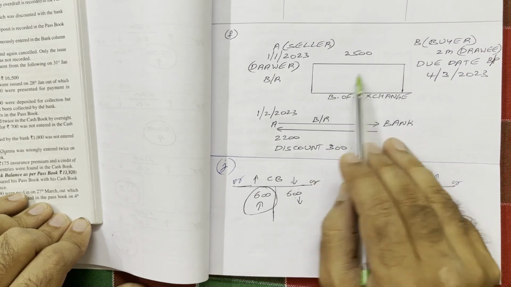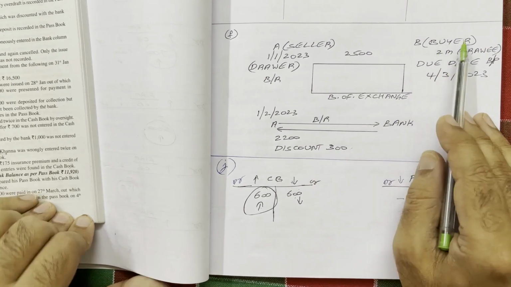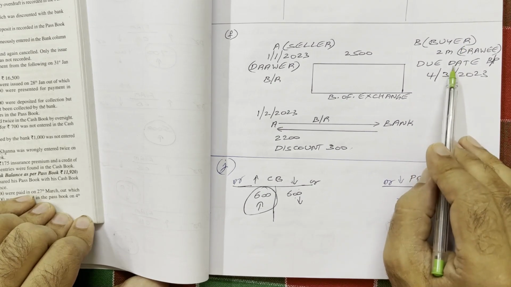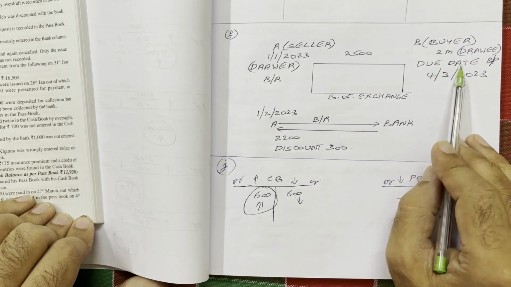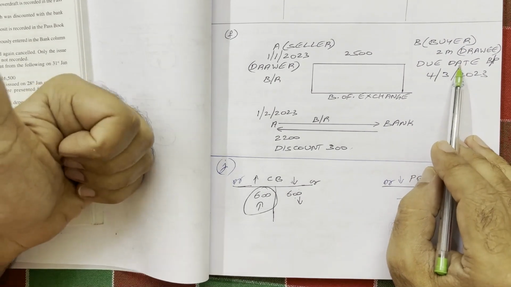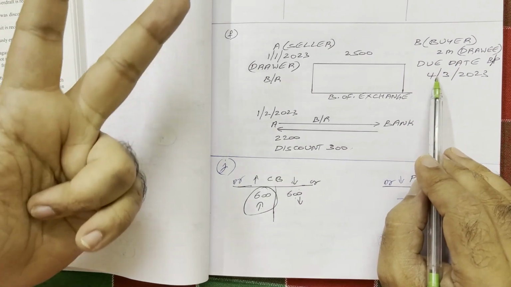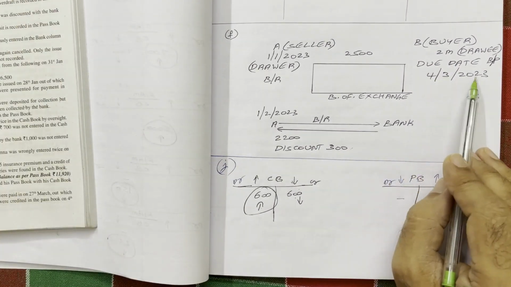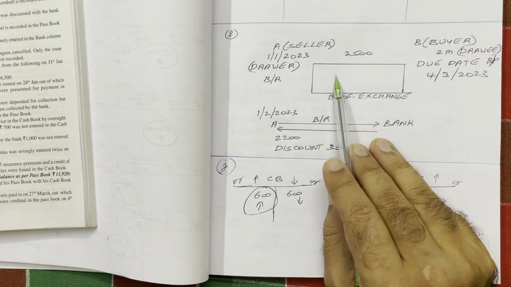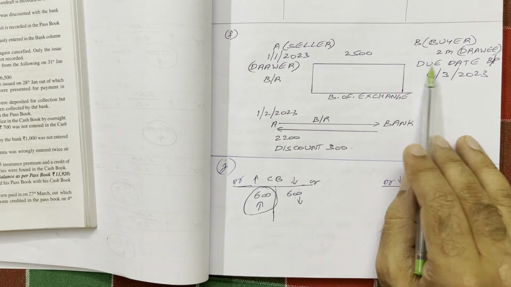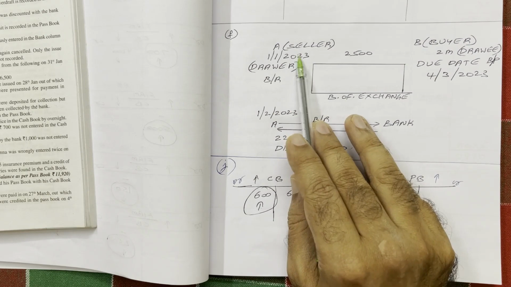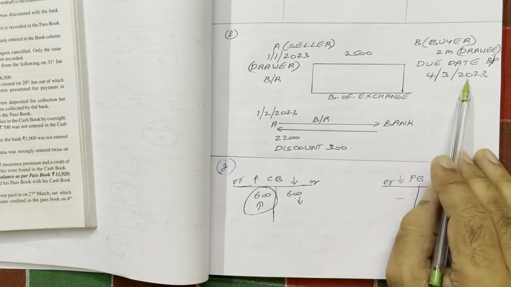As this is a bill of exchange, to that 1st March we should add extra 3 days known as grace days. So 2nd March, 3rd March, 4th March. 4th March 2023 is the payment date. This date is known as the due date. So A will get the money from B on this date.